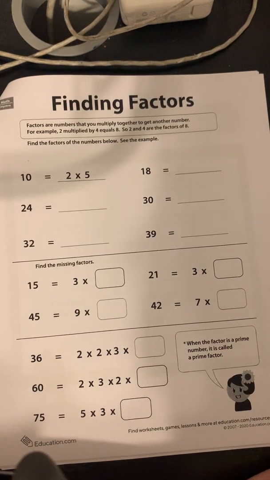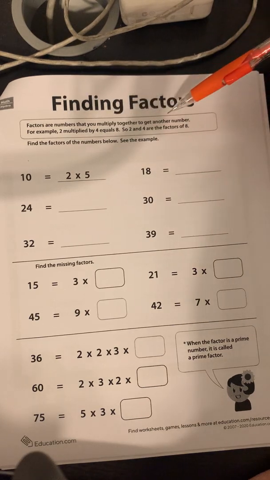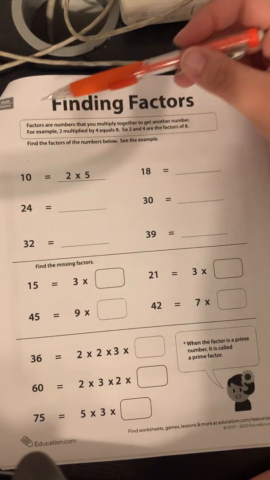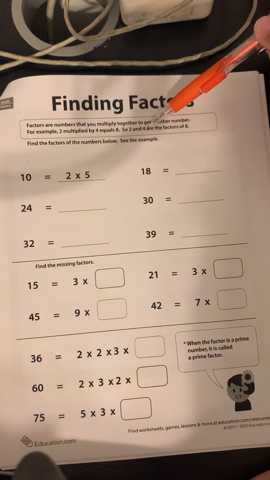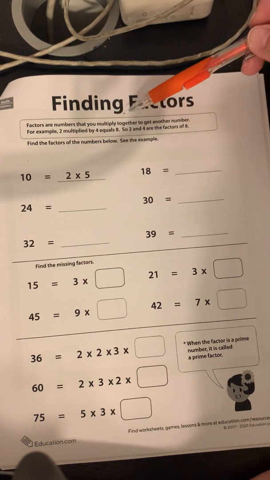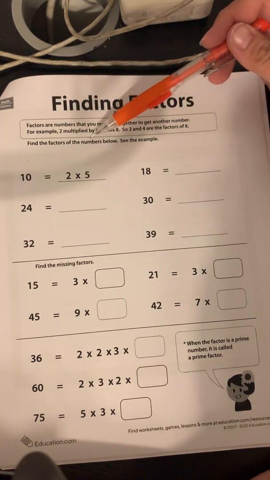Day 4 for math, you are finding factors. Factors are numbers that you multiply together to get another number. For example, 2 multiplied by 4 equals 8. So 2 and 4 are the factors of 8. Find the factors of the numbers below.